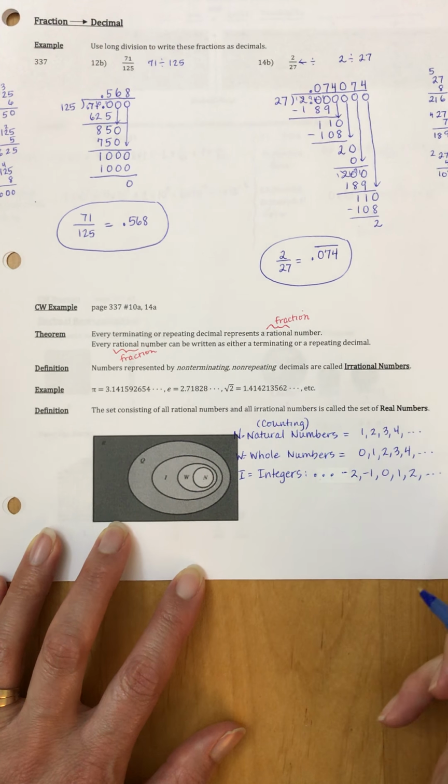And then Q, that Q stands for rational numbers, which equals fractions, okay? All right. And then real, the R here, real numbers. So what that would be is our rational and irrational numbers.